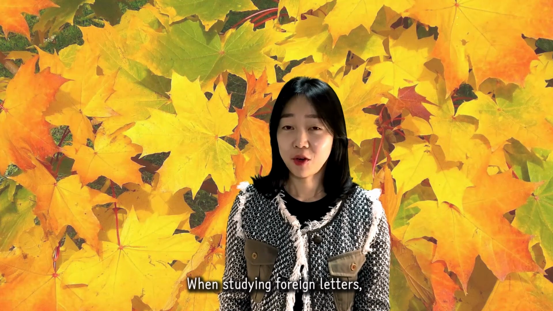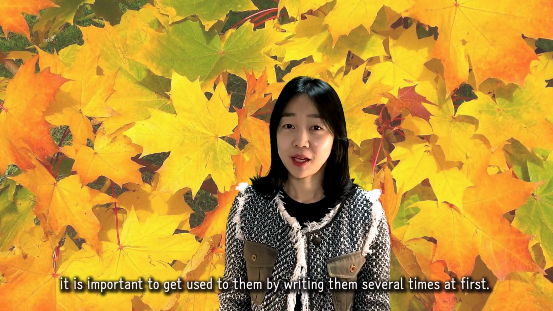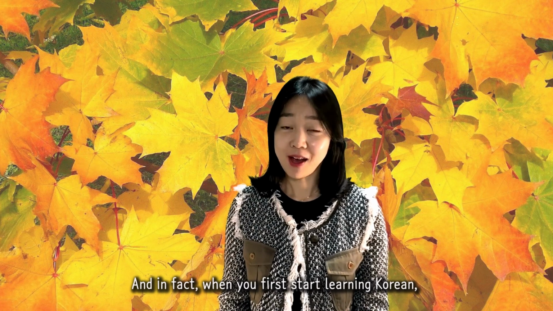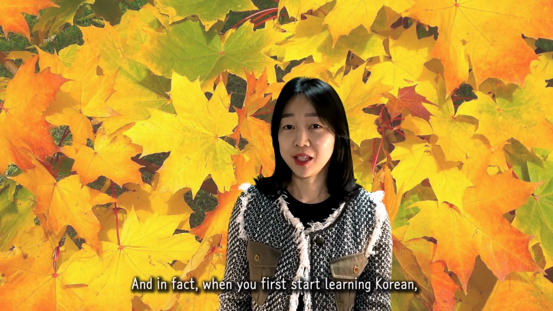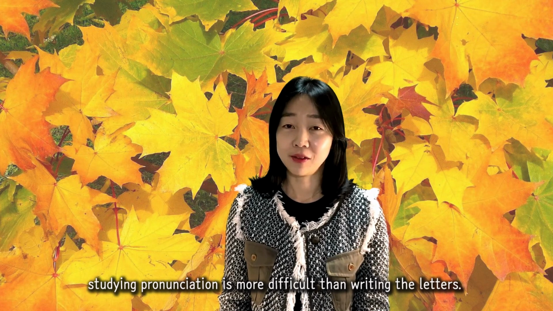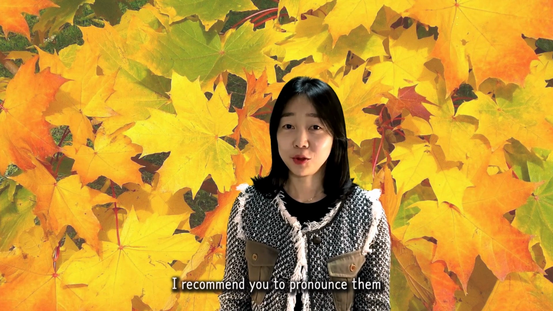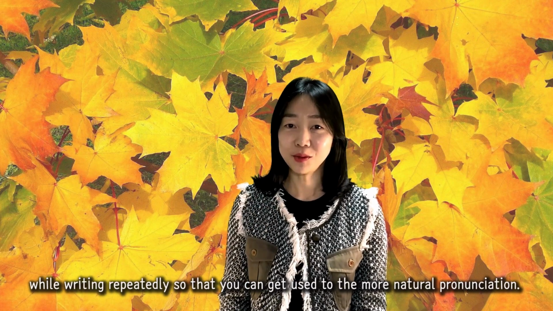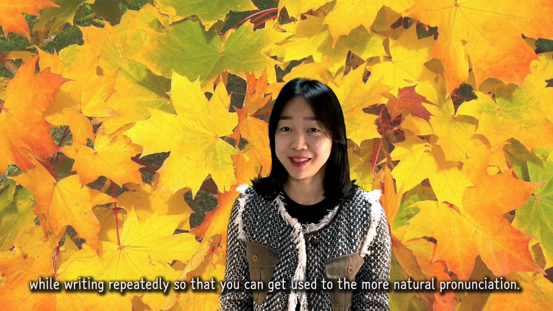When studying foreign letters, it's important to get used to them by writing them several times at first. And in fact, when you first start learning Korean, studying pronunciation is more difficult than writing the letters. I recommend you pronounce them while writing repeatedly so that you can get used to the more natural pronunciation.